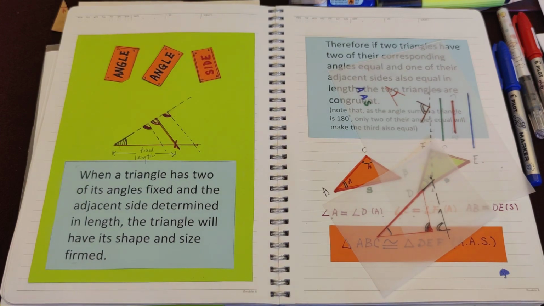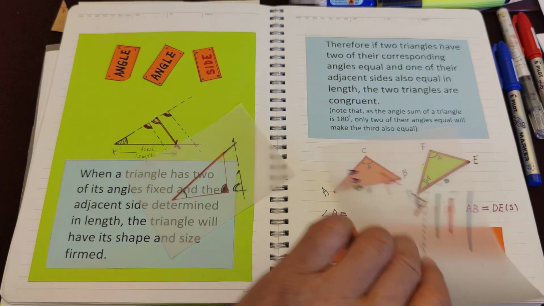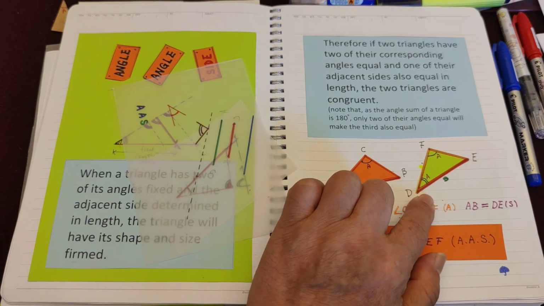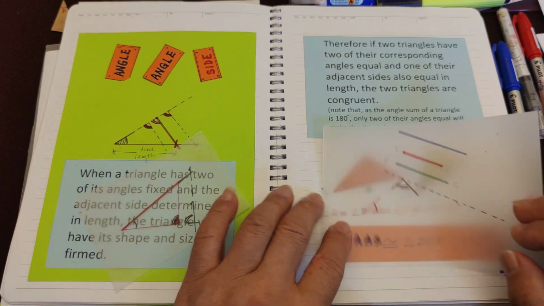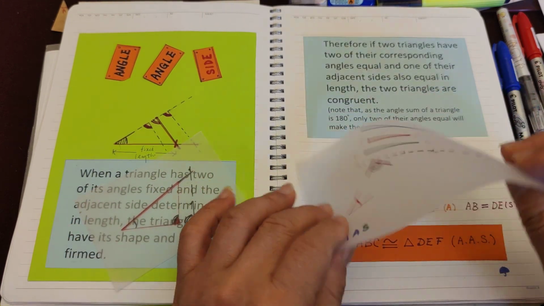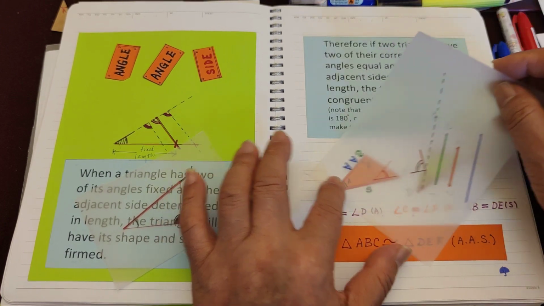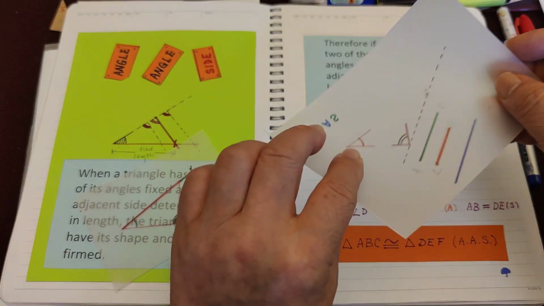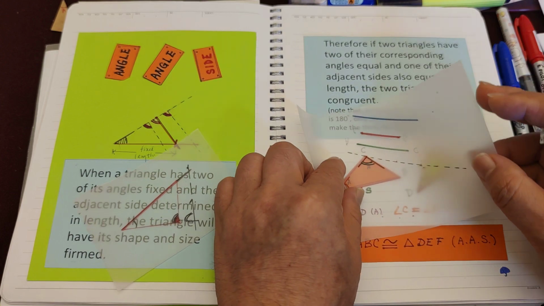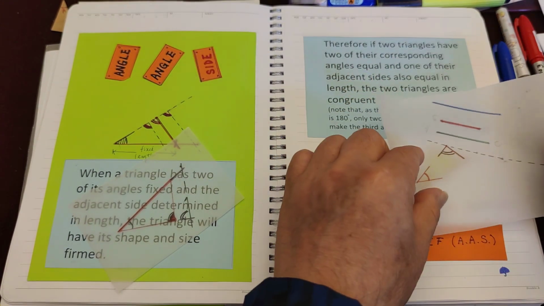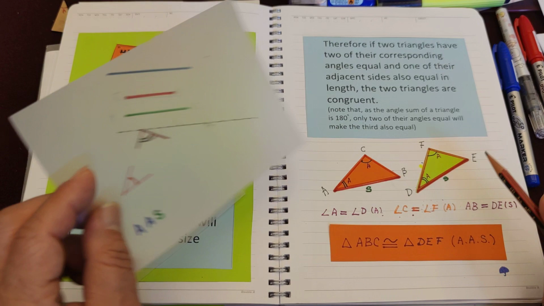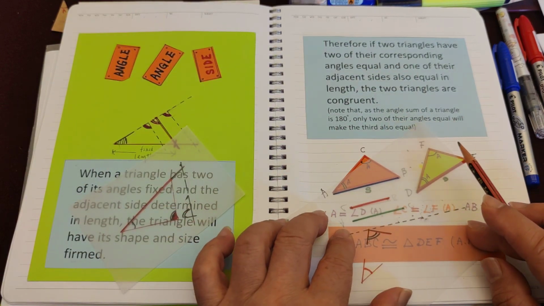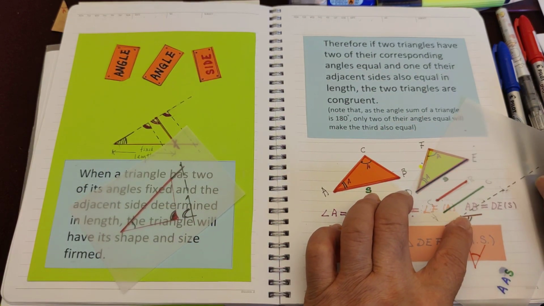This is the case in triangle ABC and DEF. Here we have angle A equals angle D, and angle C equals angle F. So we have two angles equal, and this adjacent side AB and DE are also equal.